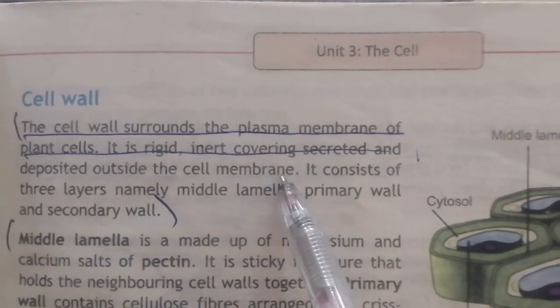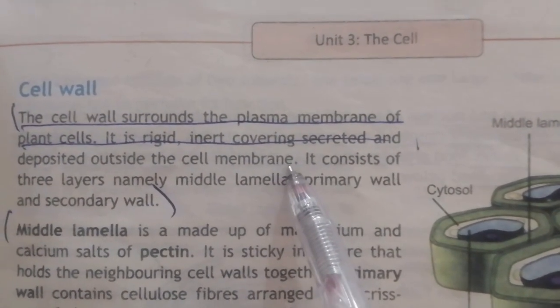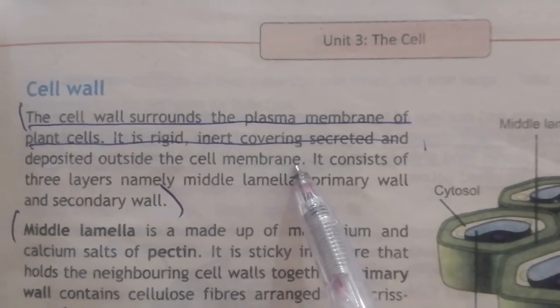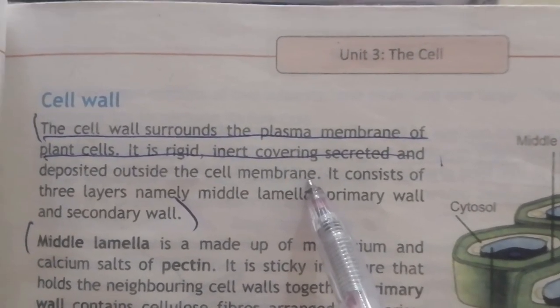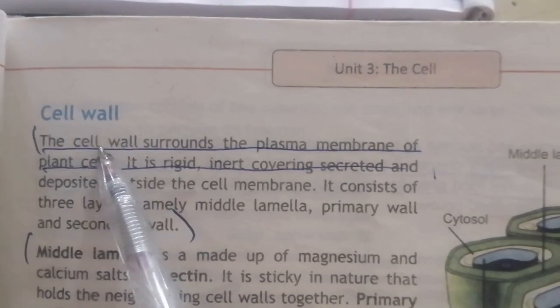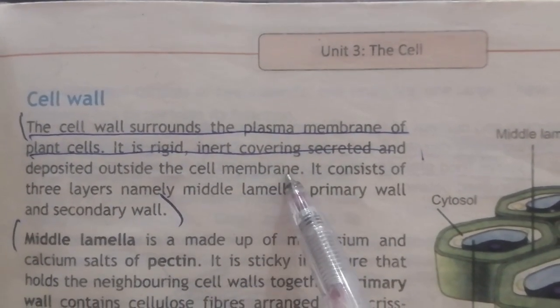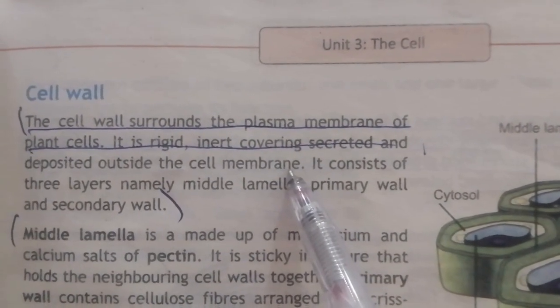From here up to here, the cell membrane, your heading will be location. Note it down. The first subheading, the cell wall से लेकर cell membrane तक जो heading आपने note down करनी है, that is location.